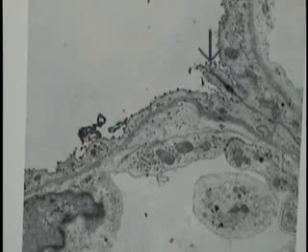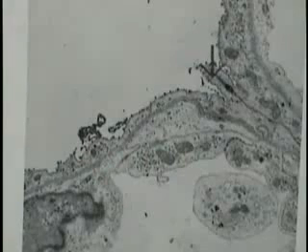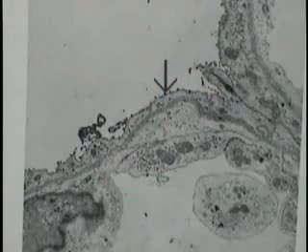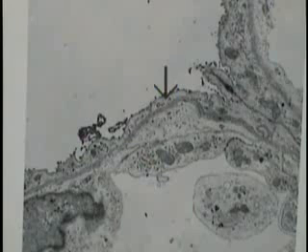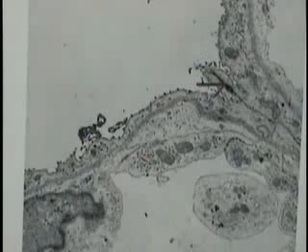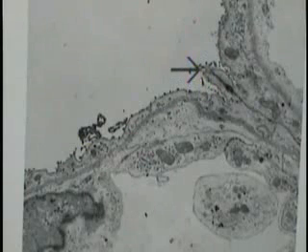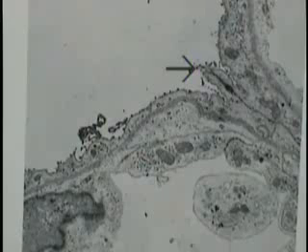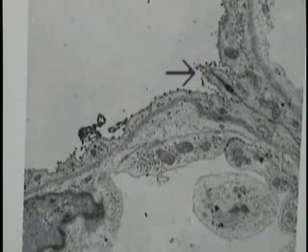This region here is a junctional complex between the type 1 pneumocyte shown here and the type 1 pneumocyte shown here. So this is the junctional complex and forms those ridges as seen with the scanning electron microscope.